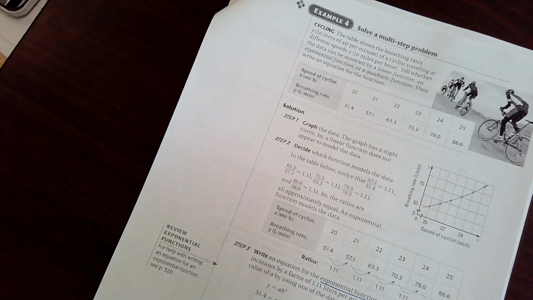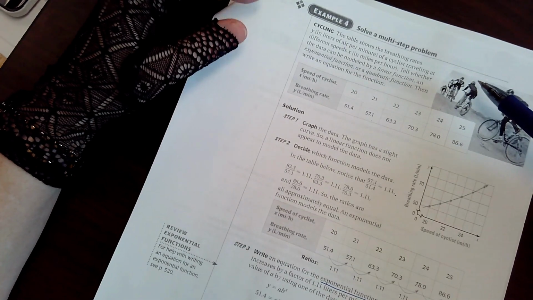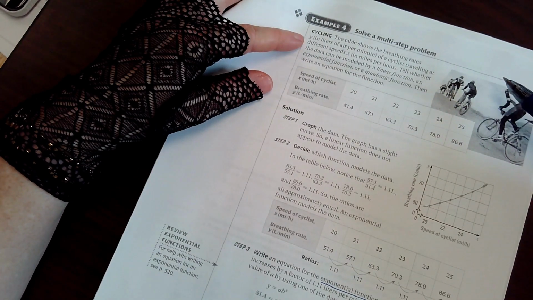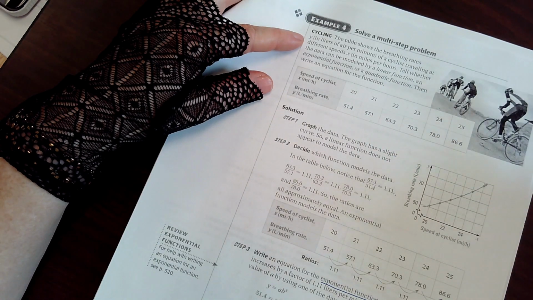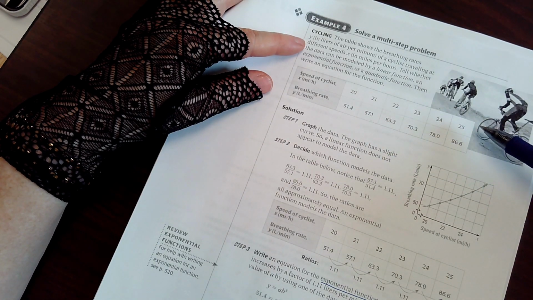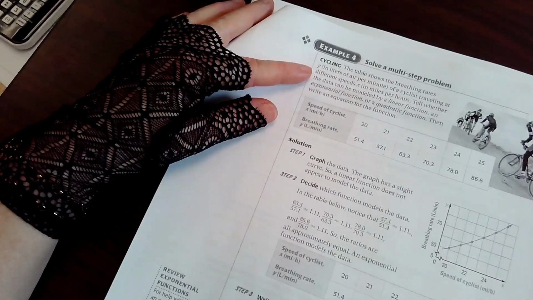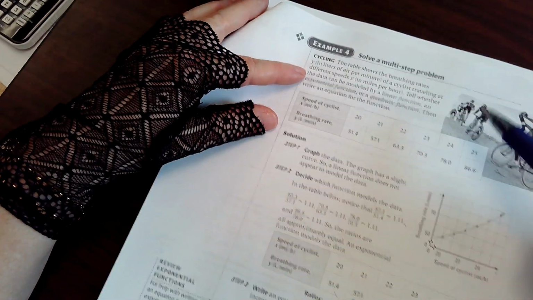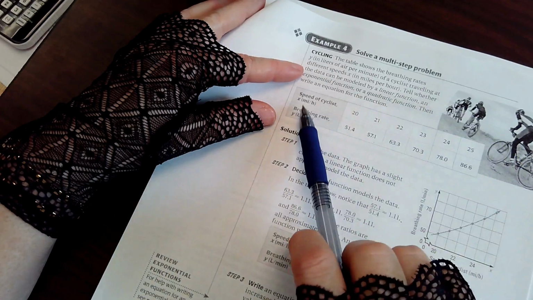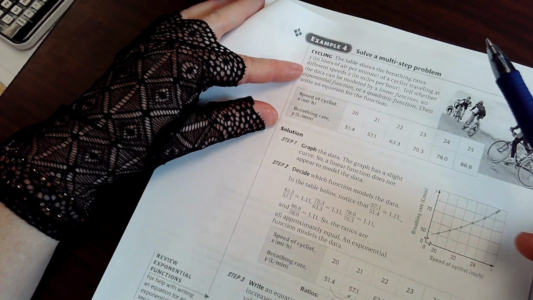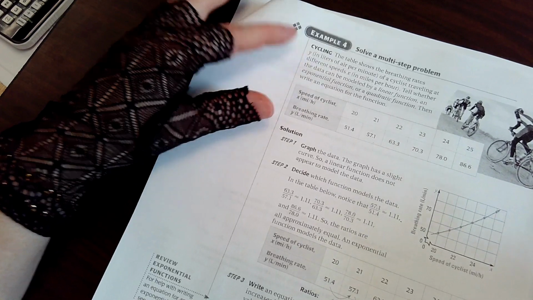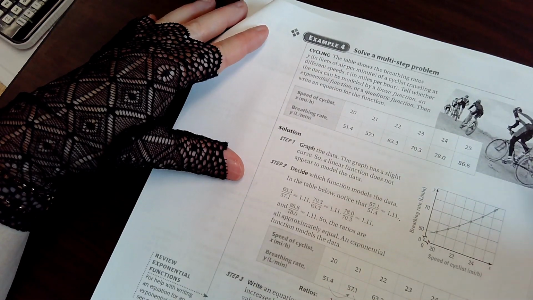Okay, so here we go. The table shows the breathing rates Y. So the breathing rates are the Y in liters of air per minute. So they're always going to tell in a word problem what everything means, okay? Traveling at different speeds X. So X is the speed of the cyclist in miles per hour. So it's very clear. I'm going to tell you exactly what everything is.